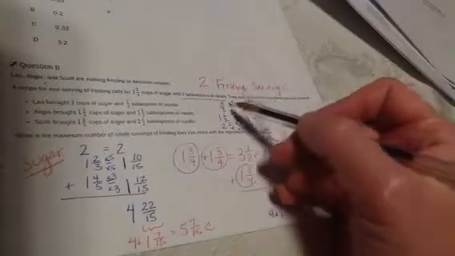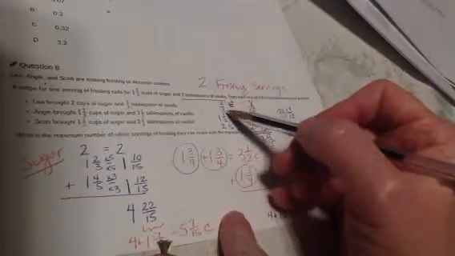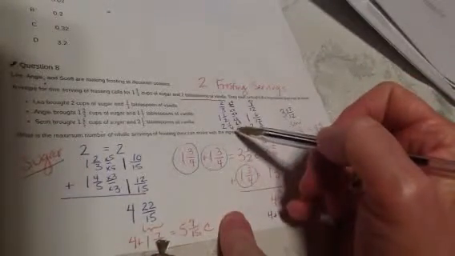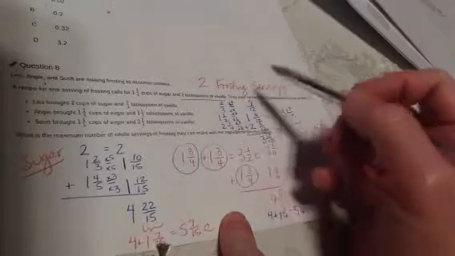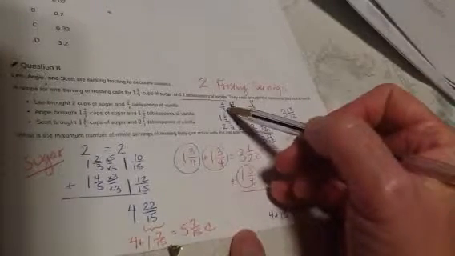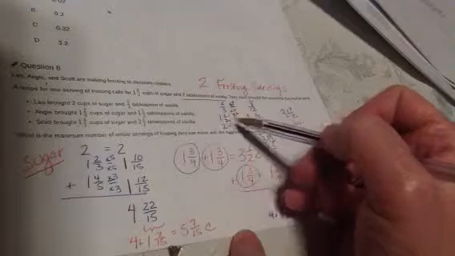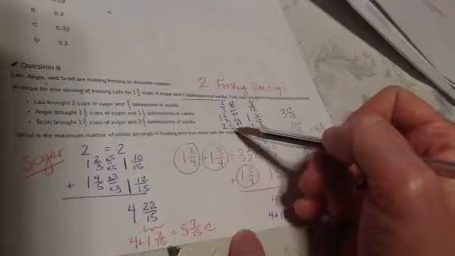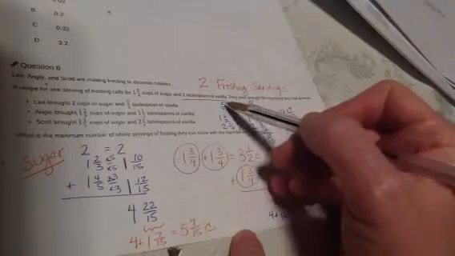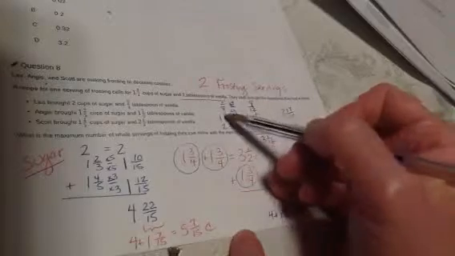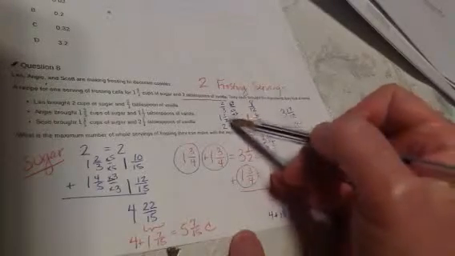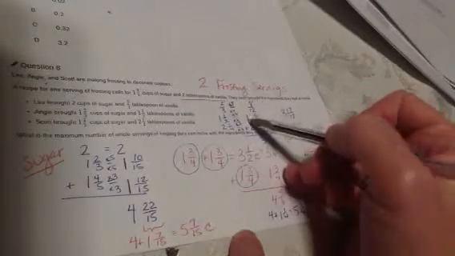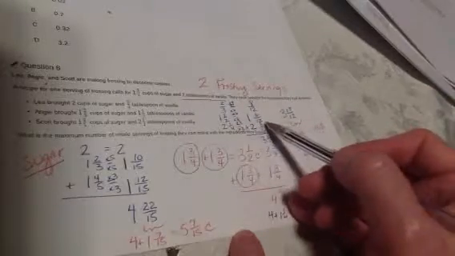Okay, next, if we go to vanilla, vanilla's up here in the blue. We have 2/3, 1 1/2, and 2 1/4. So the least common denominator between 3, 2, and 4 is 12. So this is going to be times 4, so 2/3 equals 8/12. 1/2 is going to be times 6, so 1/2 equals 6/12. Don't forget the 1. And 1/4 equals 3/12.